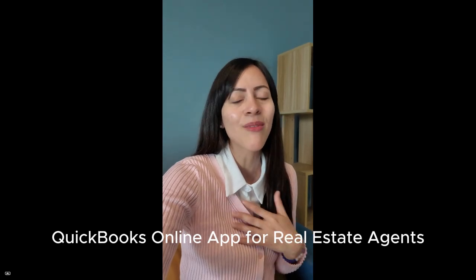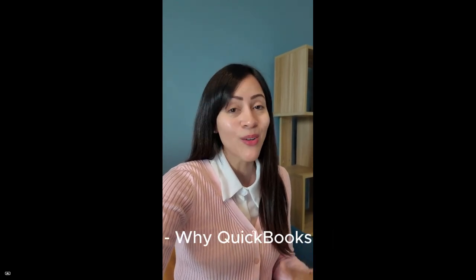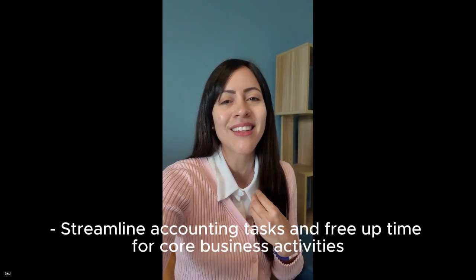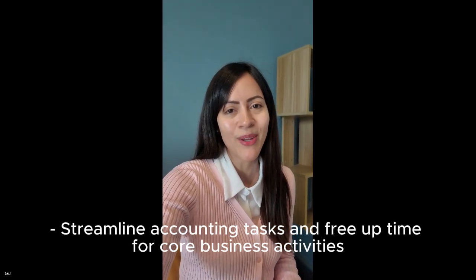QuickBooks Online for real estate agents. Why QuickBooks Online is crucial for real estate agents. Streamline accounting tasks and free up time for core business activities.